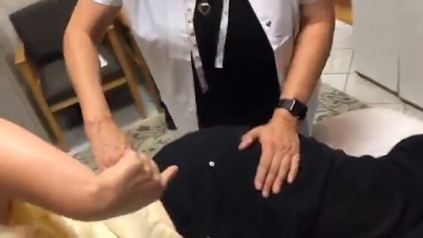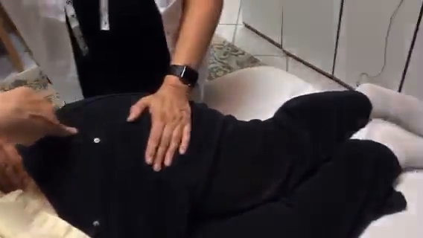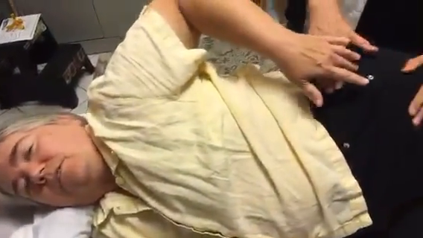So take a look on this side again. This is the side where they said I have bursitis. That's the one where they said I had bursitis in my hip, which I don't know if it really is. So you can go easier on this side.